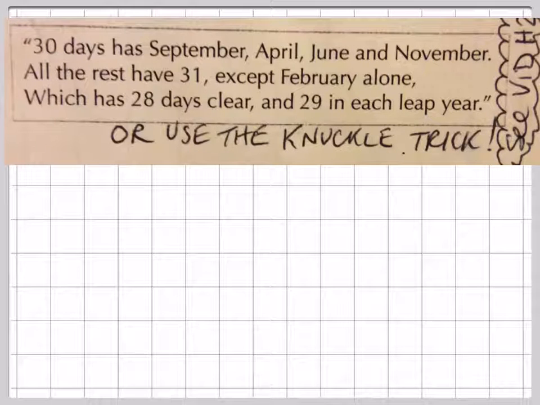Moving on, you need to know the different number of days in each month. There are two methods that we've learnt already, which are in video G2. You can either learn this rhyme, 30 days has September, April, June and November, all the rest have 31 except February alone, which has 28 days clear and 29 in each leap year, or there is the knuckle trick, which is in video H2. You don't need to know both, you can just pick whichever one suits you.